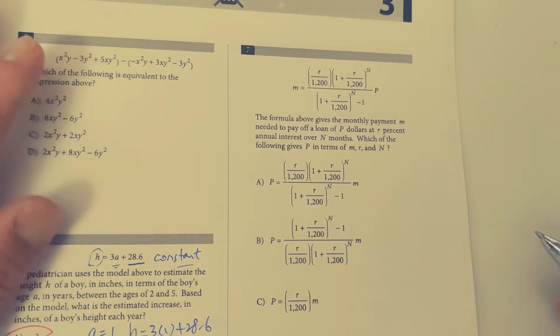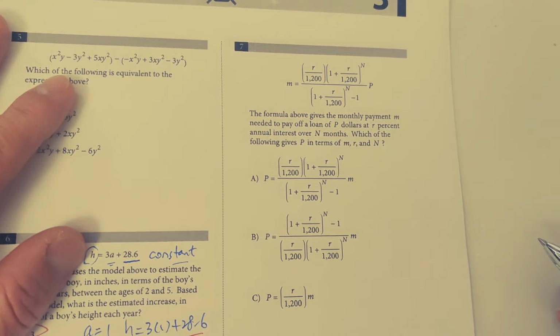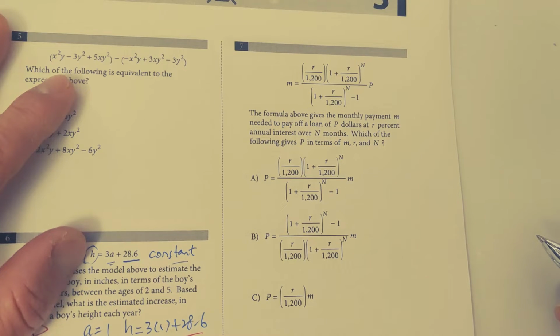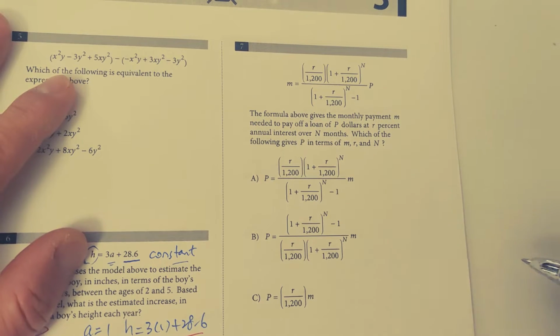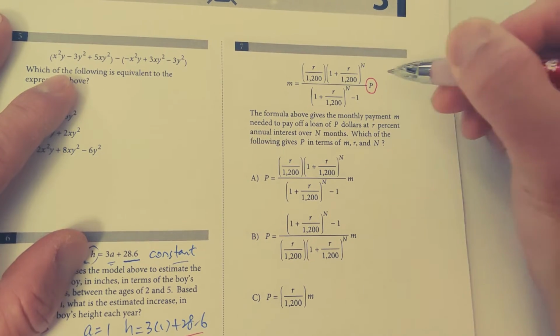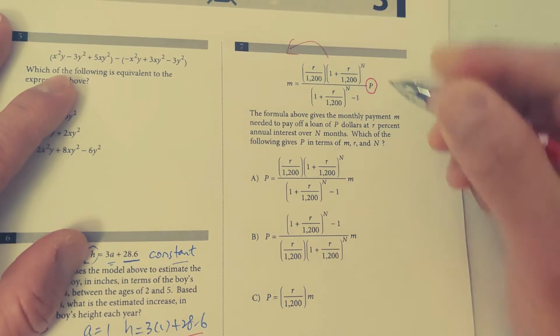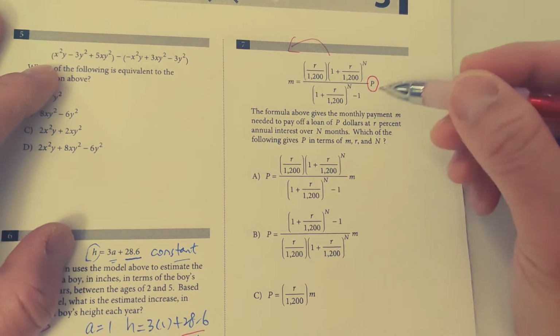Okay, question number 7. The formula above gives the monthly payment M needed to pay off a loan of P dollars at R% annual interest over N months. Which of the following gives P in terms of M, R, and N? So that means you need to isolate the P. You've got to move everything else to the other side.